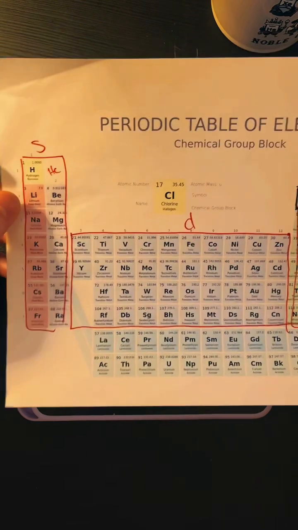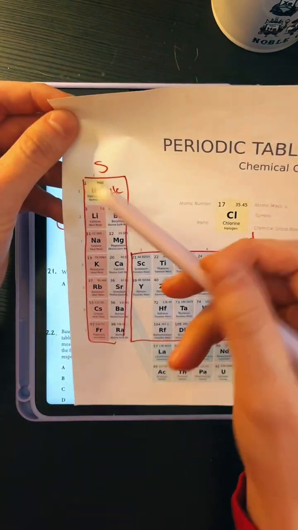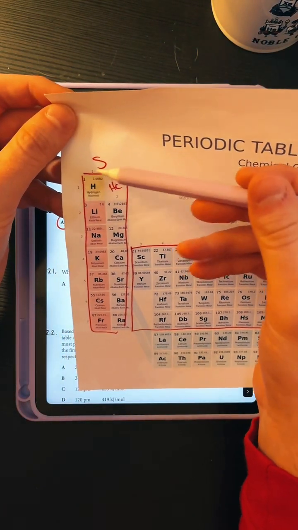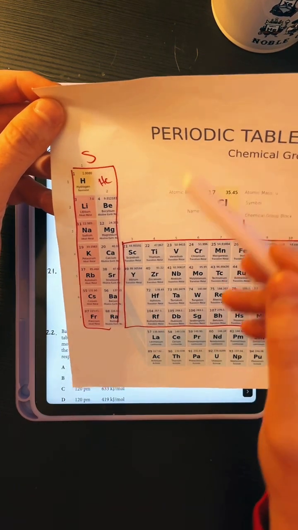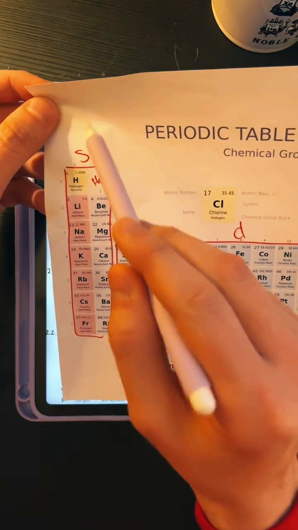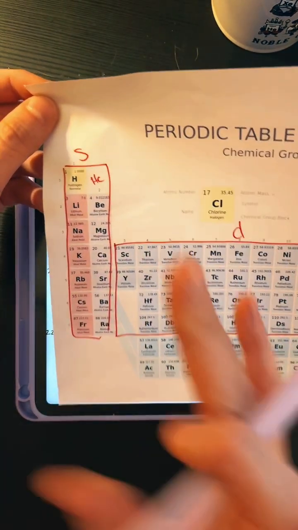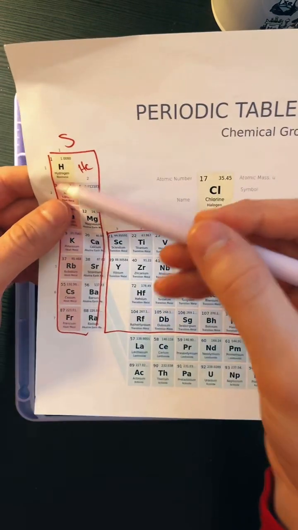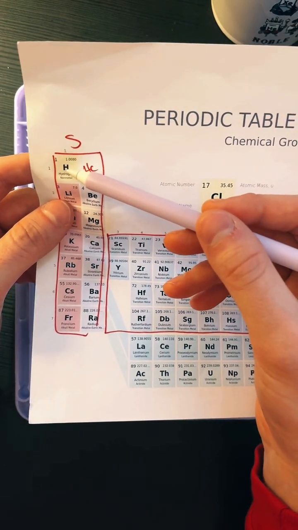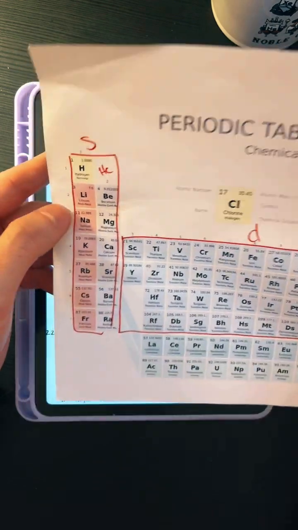But why is that? Well, remember, as we go from the top of a group down, we're adding another shell. And as we add another shell, we increase the radius. We add another shell of electrons. So H only has one shell of electrons.